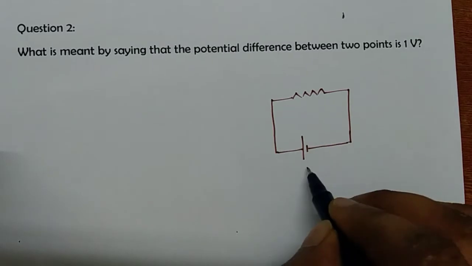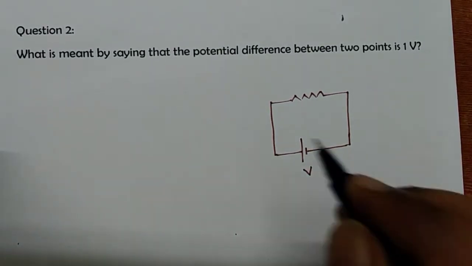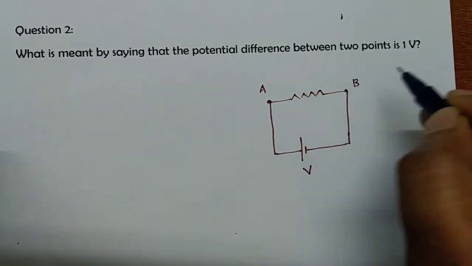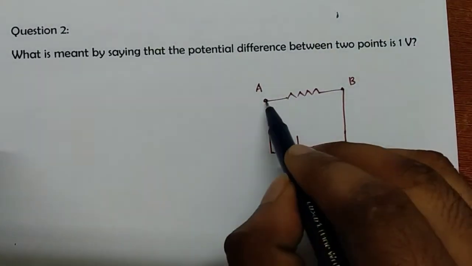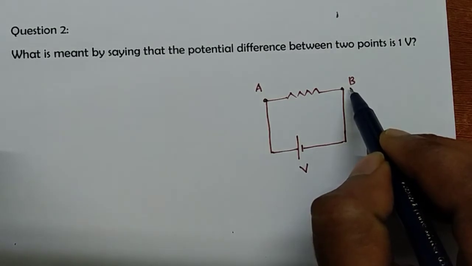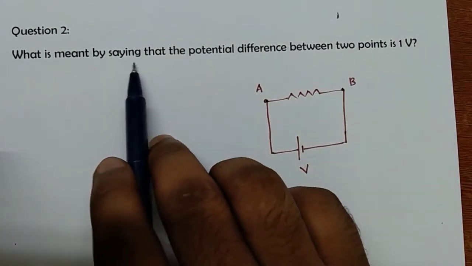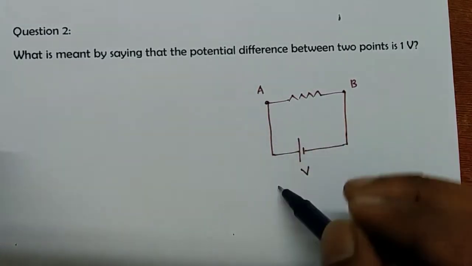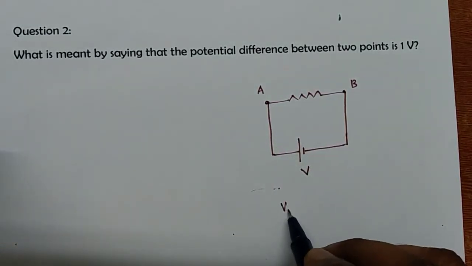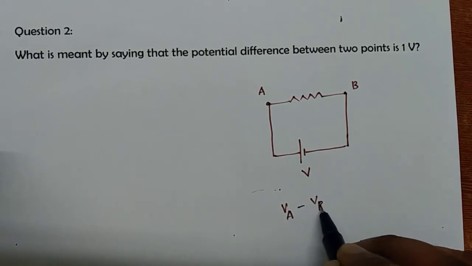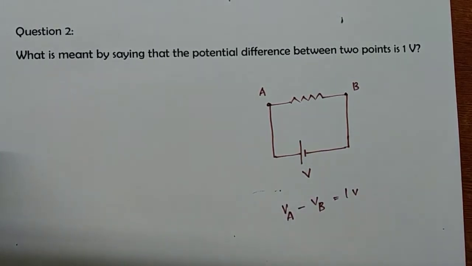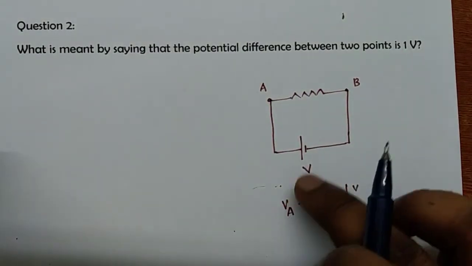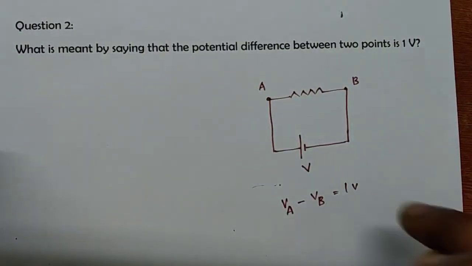Let me take this voltage as V, and this is point A and this is point B. Now, from point A to point B, this is what is meant by saying that the potential difference between 2 points is 1 volt. That means the voltage of A minus the voltage of B is equal to 1 volt. This is what is being said.